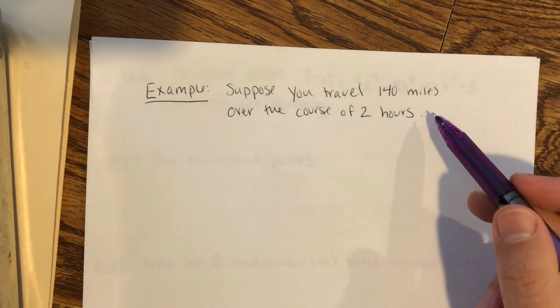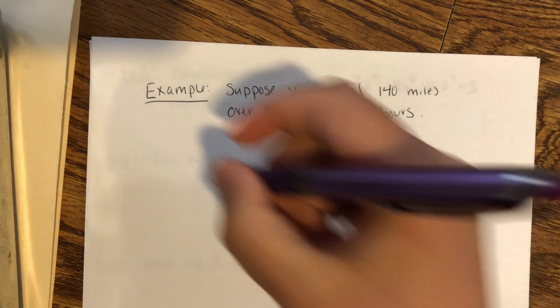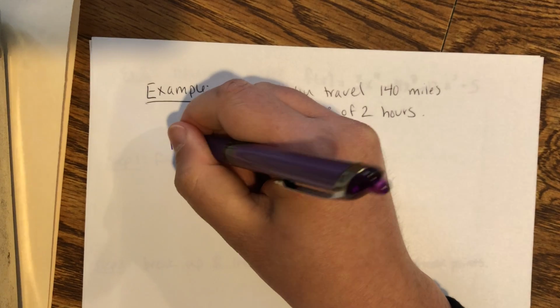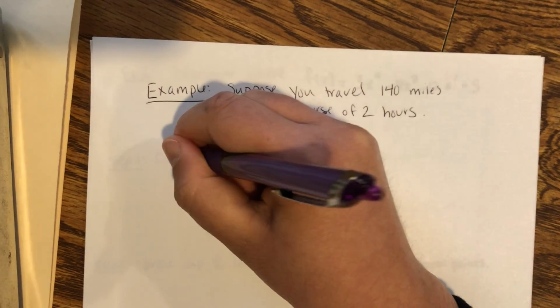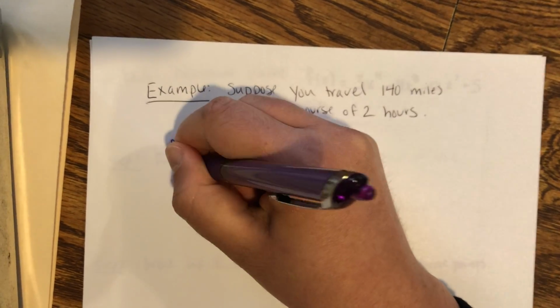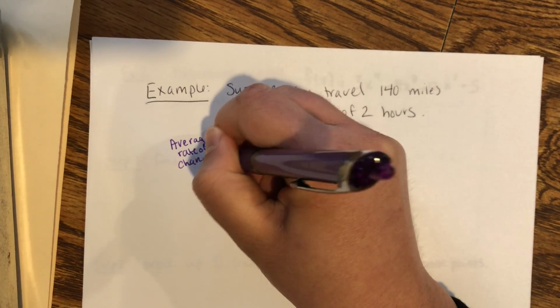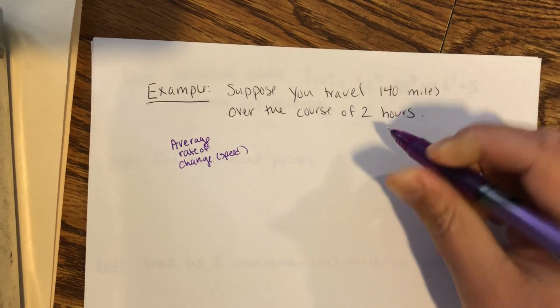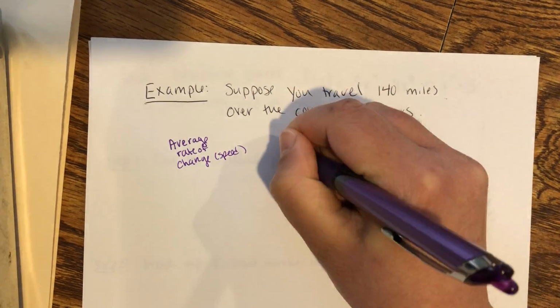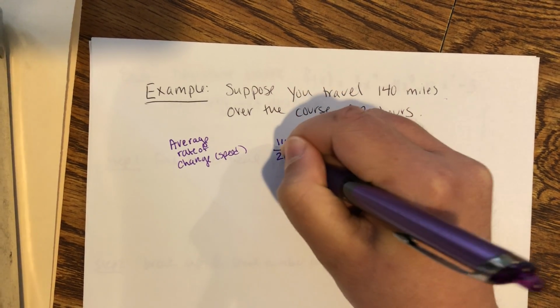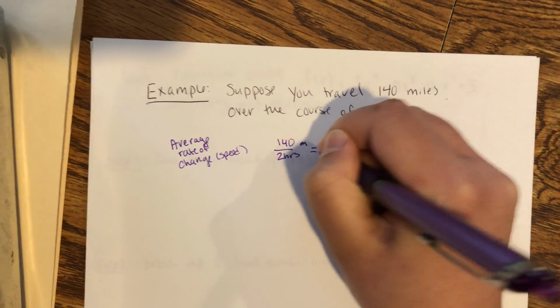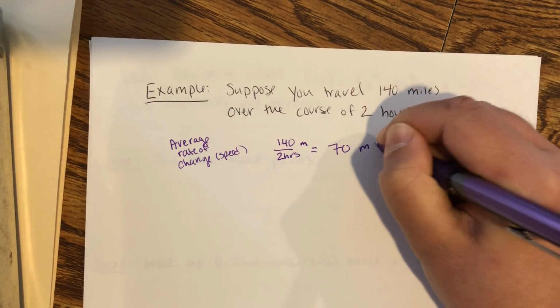Right? So what that means is that over the course of those 2 hours, your average speed, or your average rate of change, was, well, you traveled 140 miles in 2 hours, so your average speed would be 70 miles per hour.